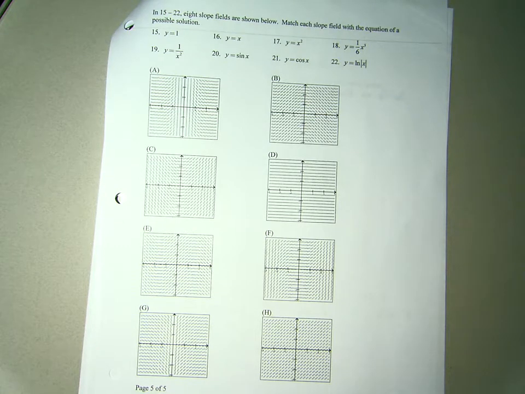Okay. We need to do some matching again. We need to match those things with these slope fields. This is different than pages 2 and 3. Flip back to pages 2 and 3 and tell me what looks different. Raise your hand and tell me what is different about these versus pages 2 and 3. I find it very hard to believe only 4 people are seeing differences.